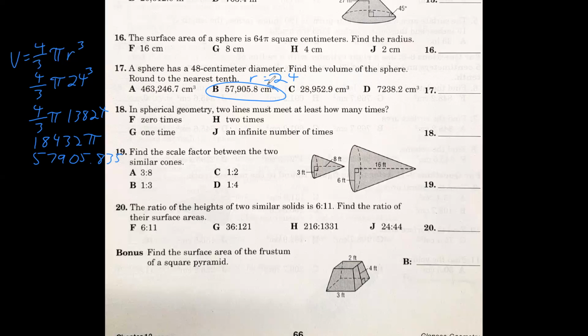All right. 18 was the other one that I said you could skip over. 19, find the scale factor between the two similar solids. All right, well, from 3 to 6, that reduces to 1/2. Or if I did 8/16, that also reduces to 1/2. So my ratio is 1 to 2.